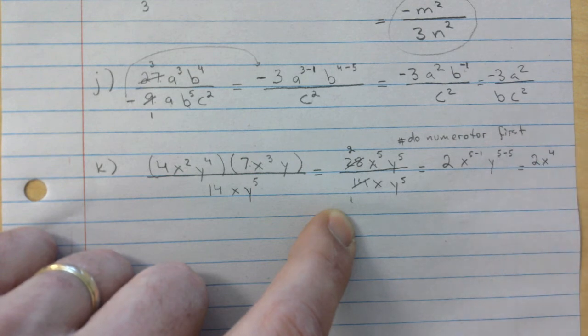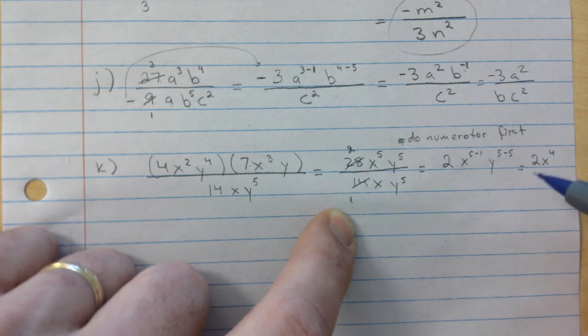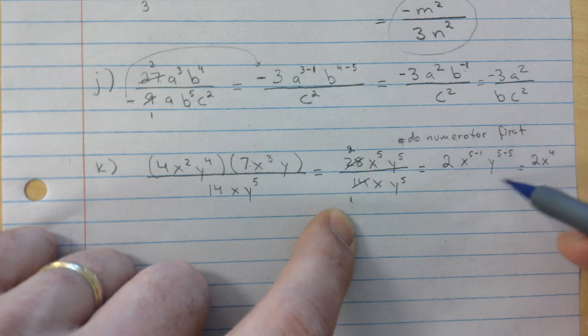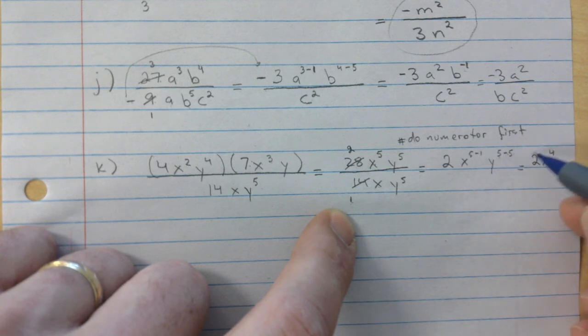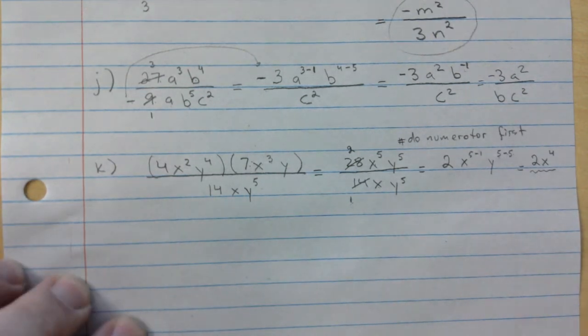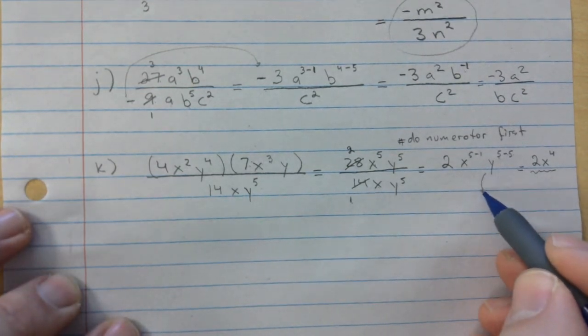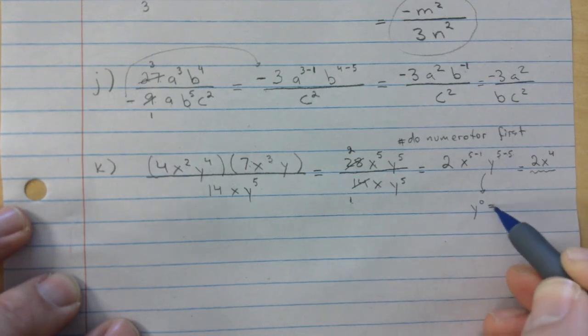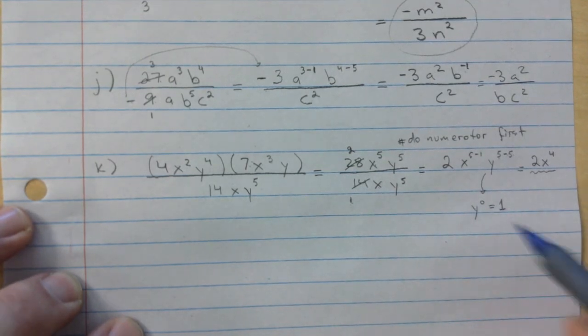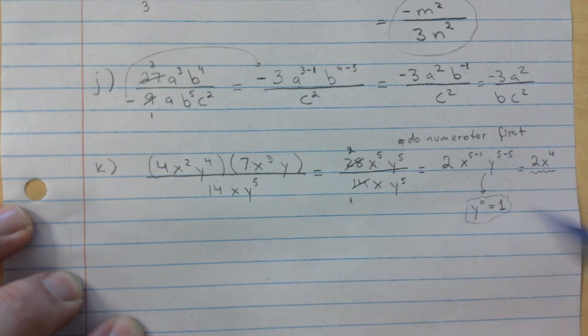And what does this turn out to be? 5 minus 5 is 0, right? Anything to the power of 0 is 1, right? All right, that's what I play with my boys all the time. They're sick and tired of it already. They want to go outside and play. But anyways, 5 minus 5 is 0, so that's just 1. Don't put this down. That's just what it is, okay? 2x to the 4, you're done. Maybe I'll do this because some of you might wonder, what happened? It's just 1, right? So that's just a side note there.